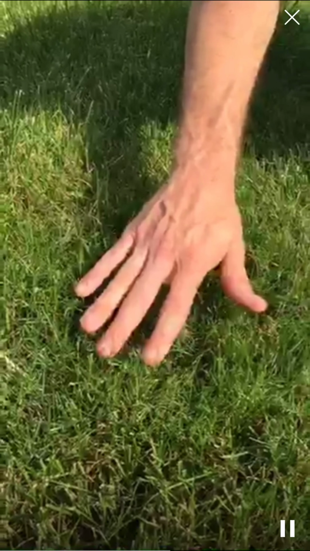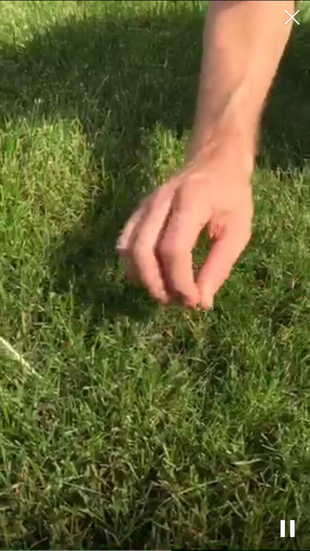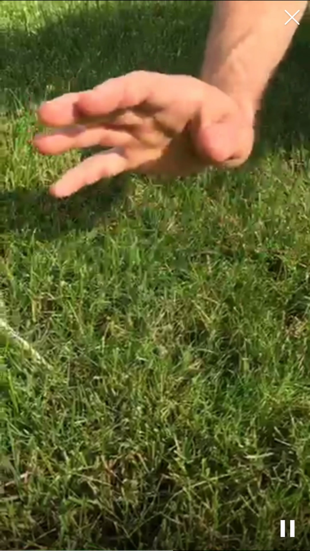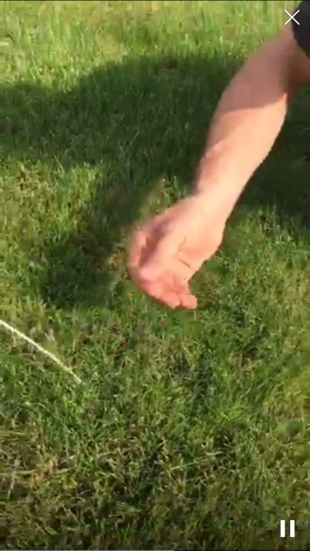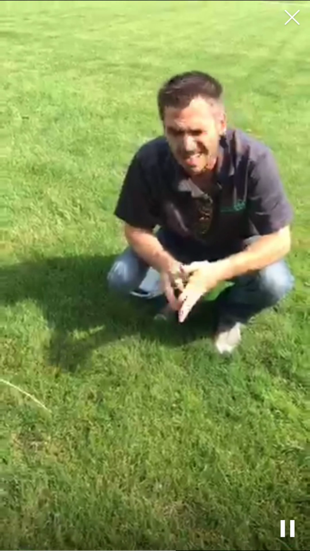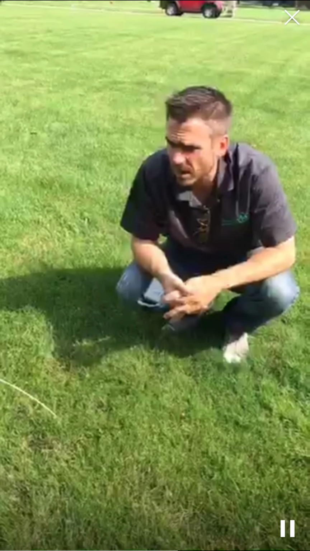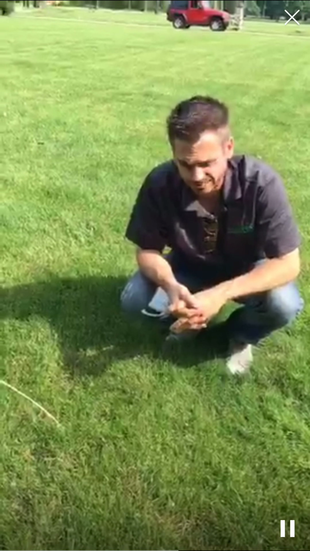So again, this is an example of a disease called red thread. Red thread is actually a fungus. Yes, it's a fungus growing in your lawn. I got some on my finger, so now they're sticky. Red thread is an actual disease that grows on your lawn. And really what you want to do is spray what's called a fungicide on it.